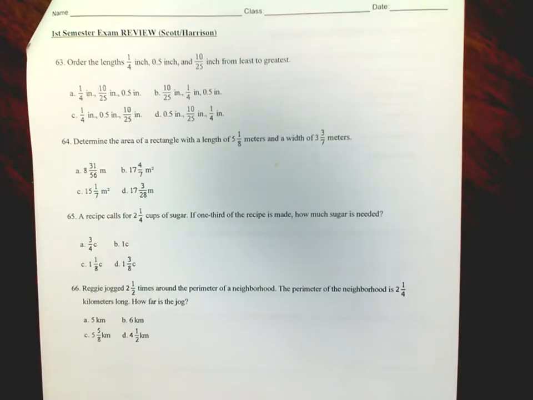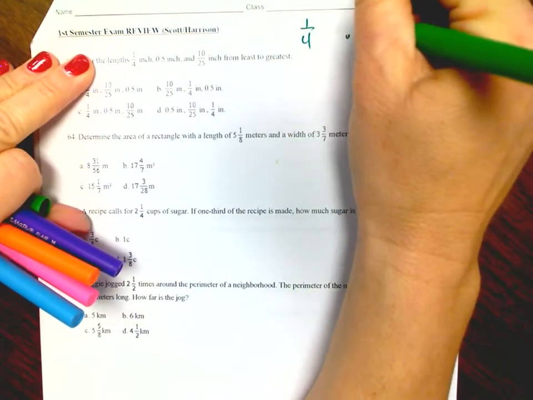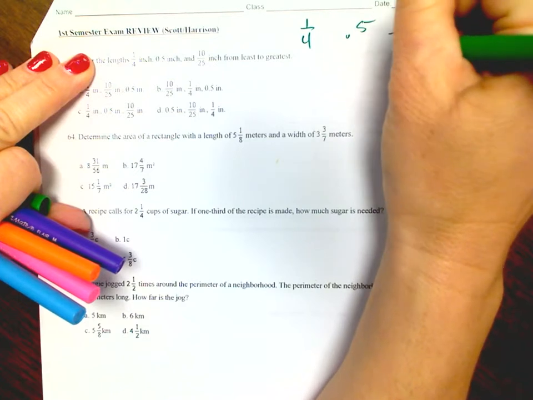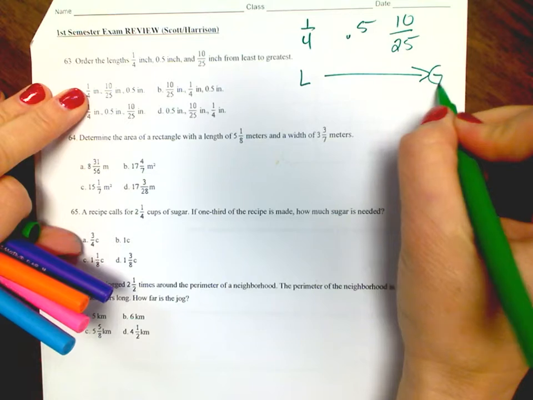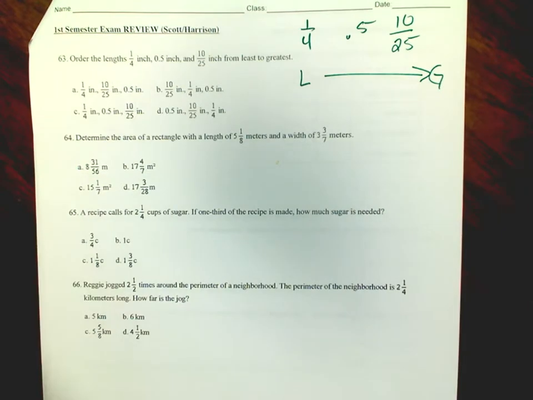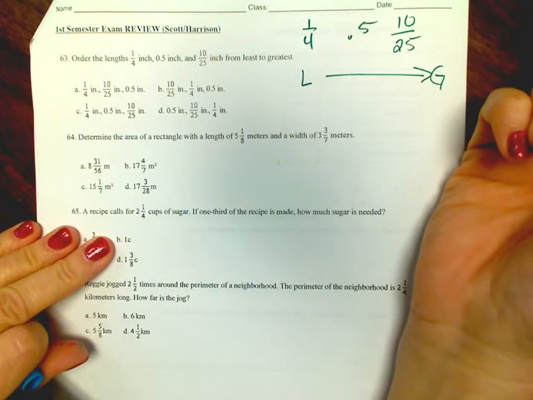Number 63. Order the lengths 1/4, 0.5, and 10/25 from least to greatest. So we know that 1/4 can turn into a decimal.